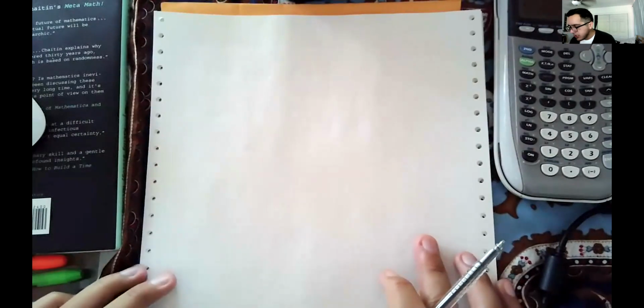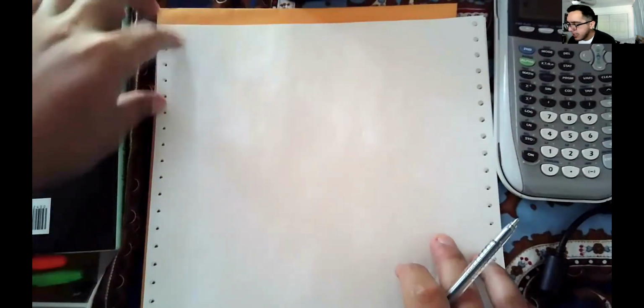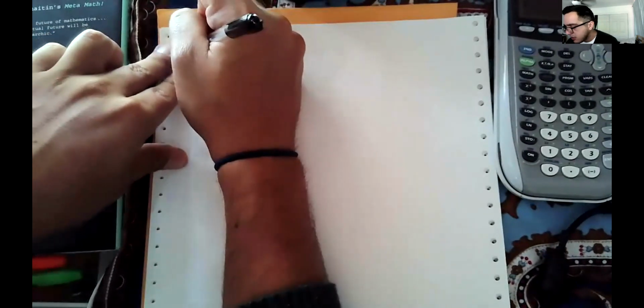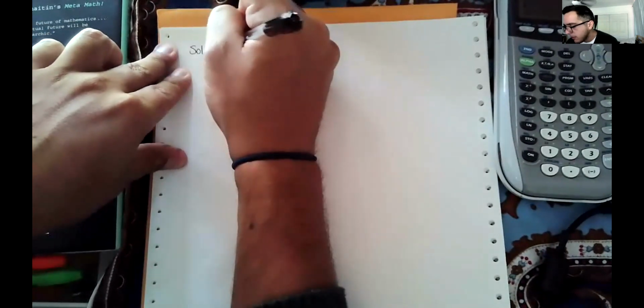Moving right along. So in section 1.6, you guys solved all kinds of equations: rational equations, radical equations, equations with rational exponents, and things that were in quadratic form. So now we're going to get a set of instructions that just say solve the following.